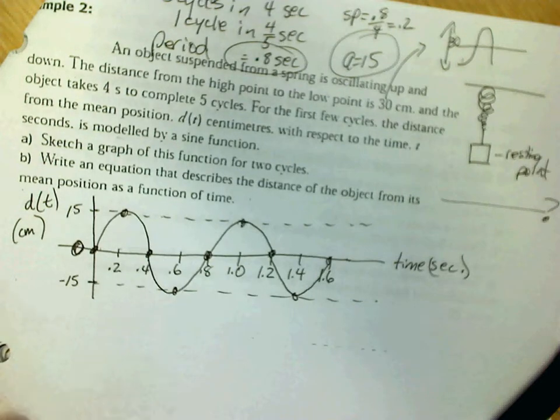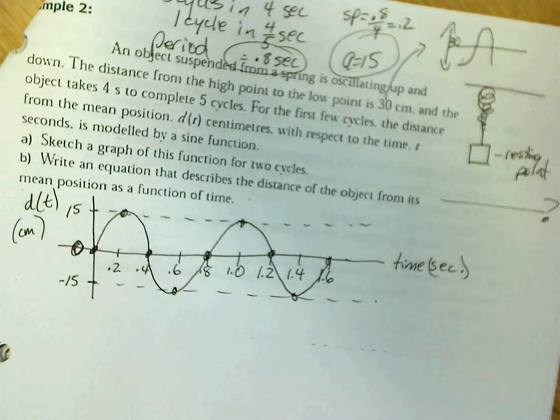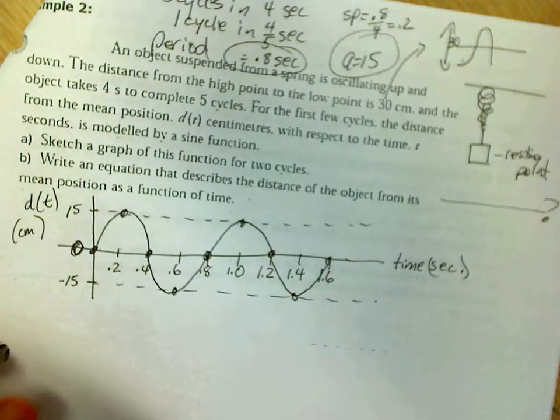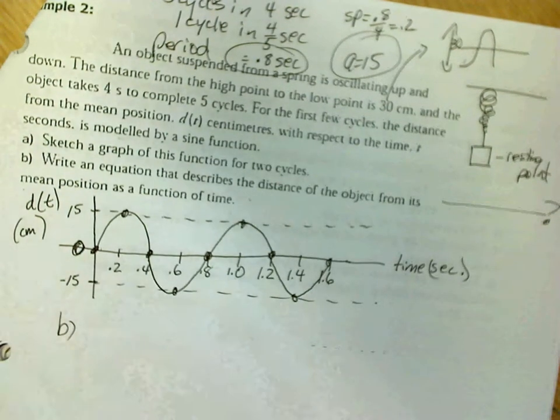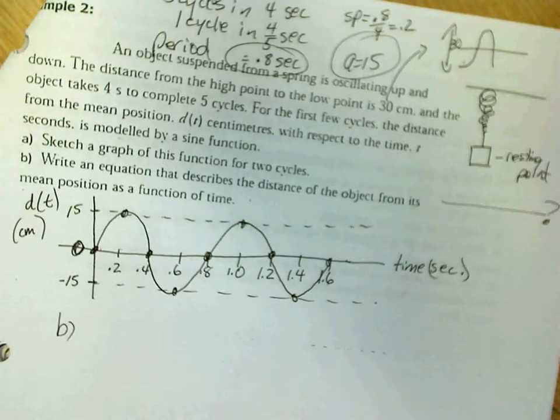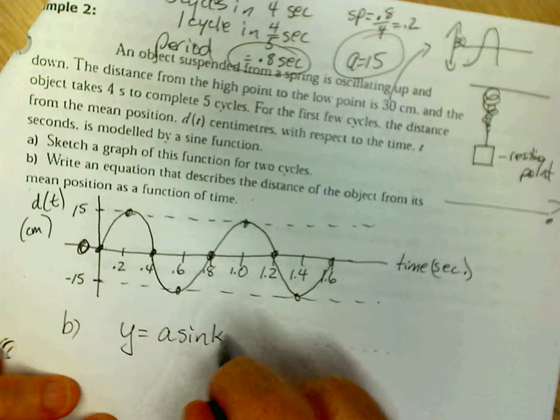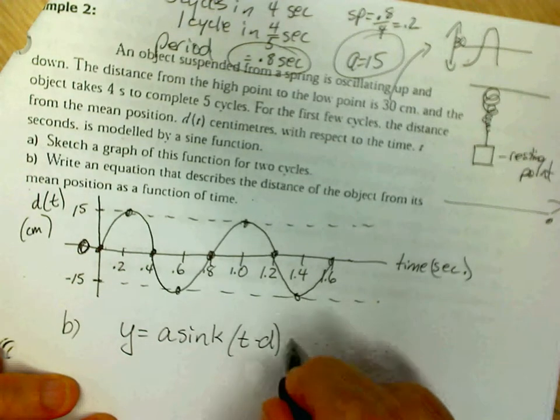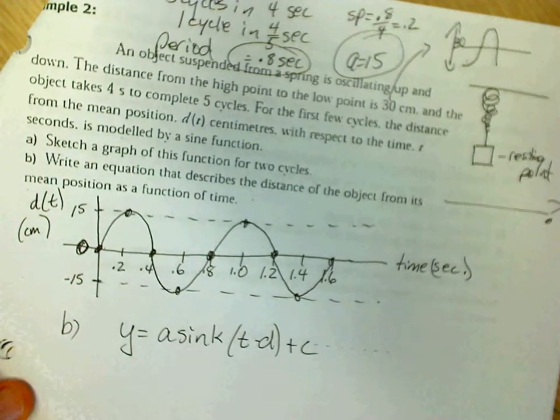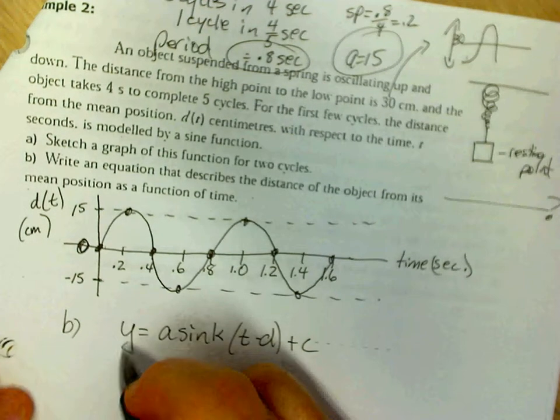Write the equation that describes the distance of the object from its mean position as a function of time. Okay. So we got y equals a sine k, t minus d, plus c. We know what a is, but instead of y, we're going to use distance as a function of time.